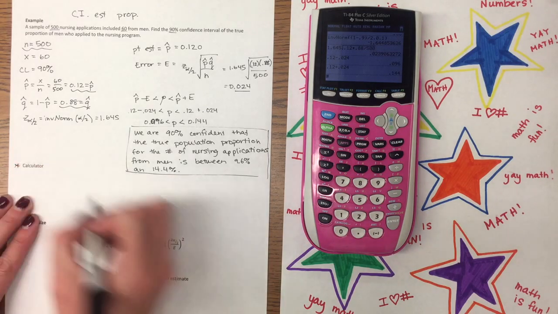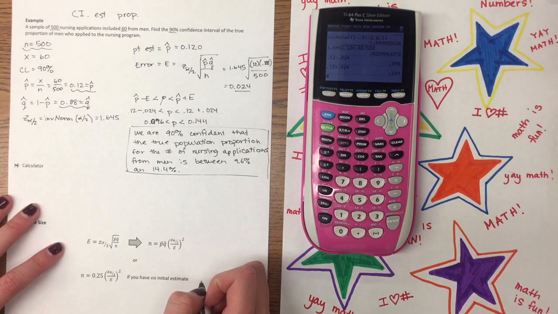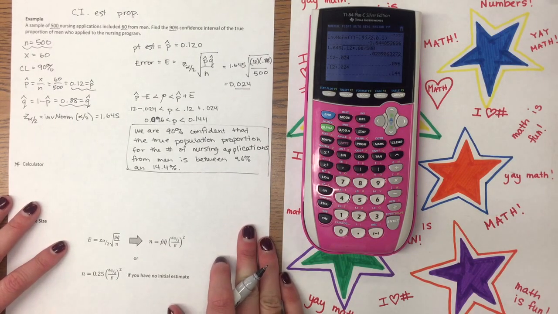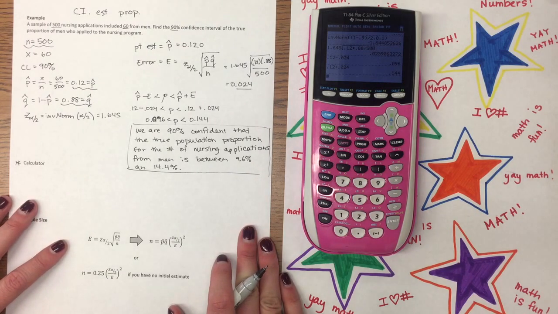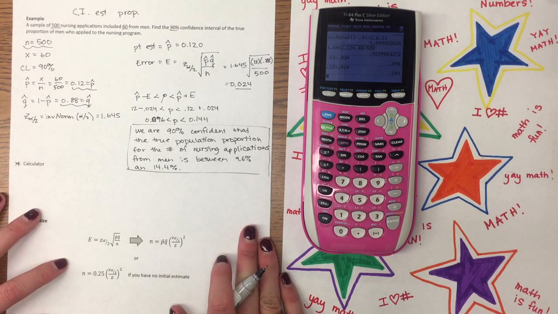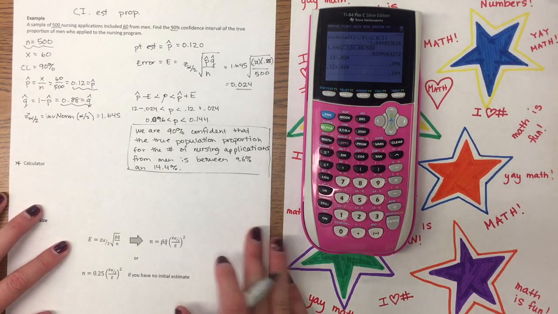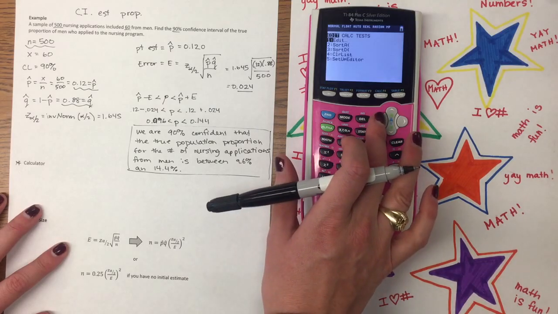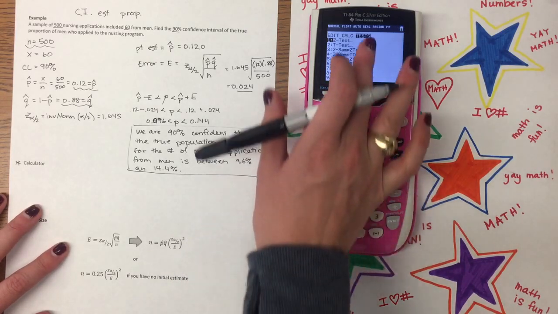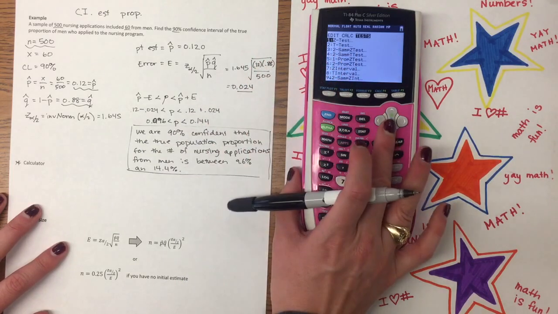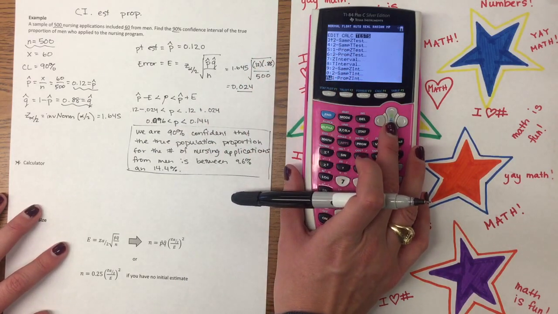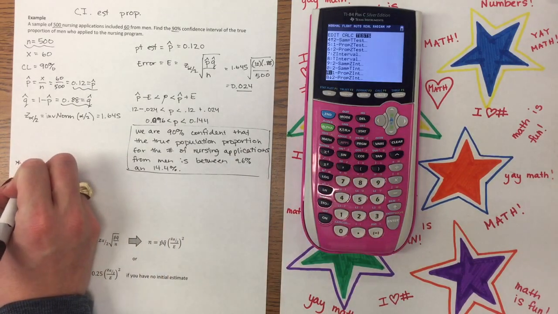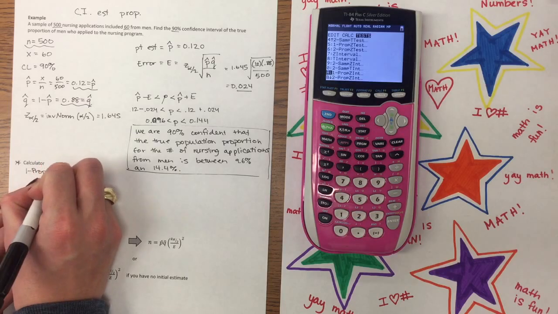What we've noticed up to this point in the year is that our calculator is often really helpful if we know how to use it. Just like we did with confidence intervals for the mean, we can use our calculator to find a confidence interval for a proportion as well. So if you go to your stat button and over to tests, there are all these different tests. You want to scroll down until you get to 1-proportion z interval. So we want 1-PropZInt.